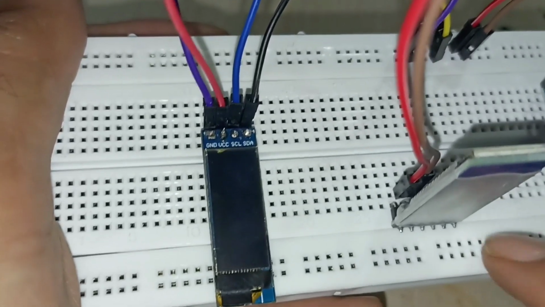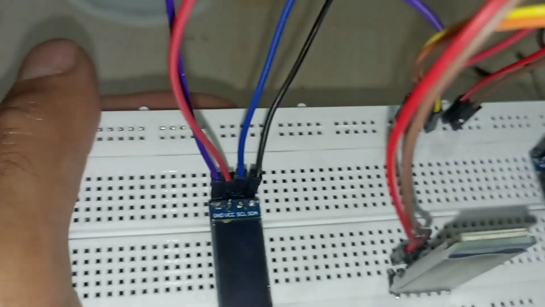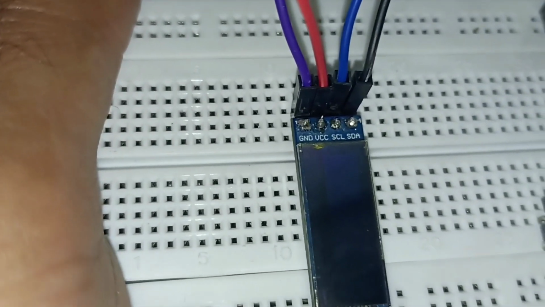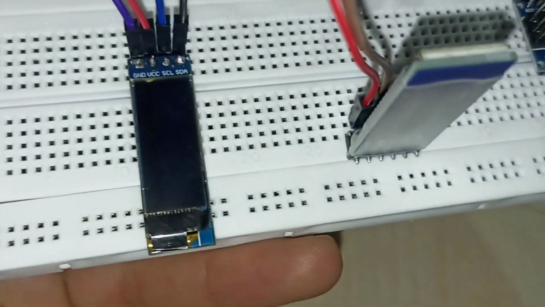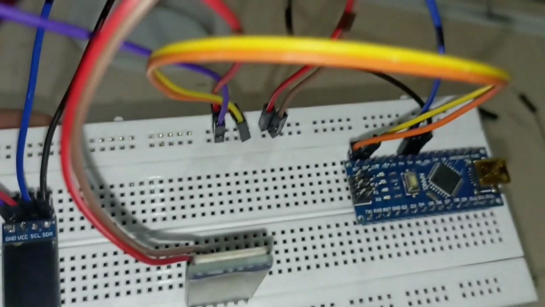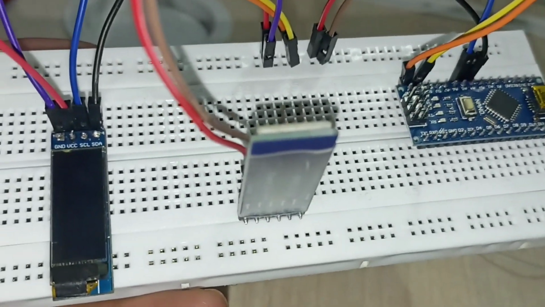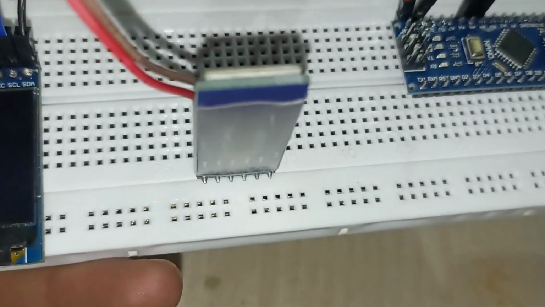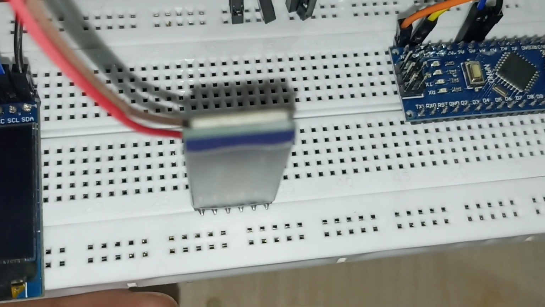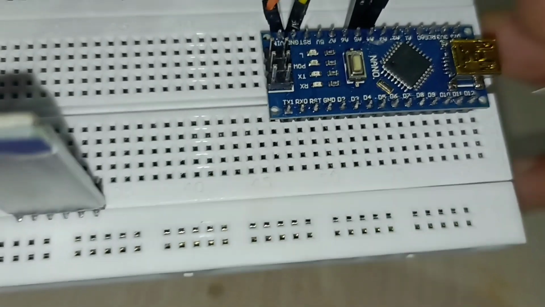Now we have to connect this Bluetooth RX and TX. It depends upon your code. If you are using pins 0 or 1 for RX TX, or if you are using other pins. Here I am using 10 and 11. Using SoftwareSerial.h, my RX is D10 and TX is D11. Here you can see.